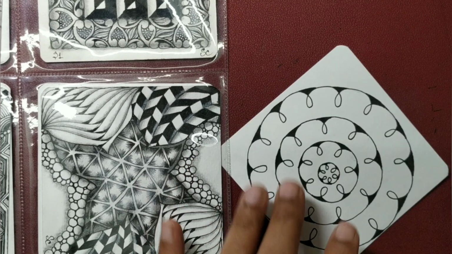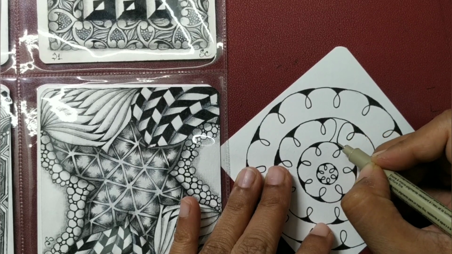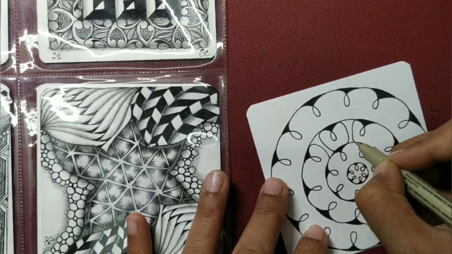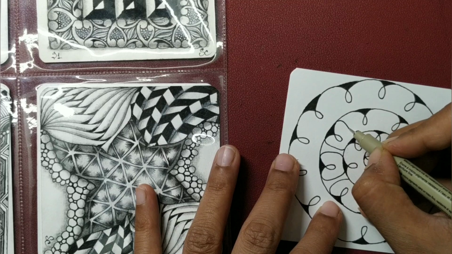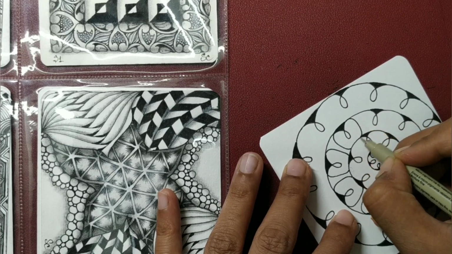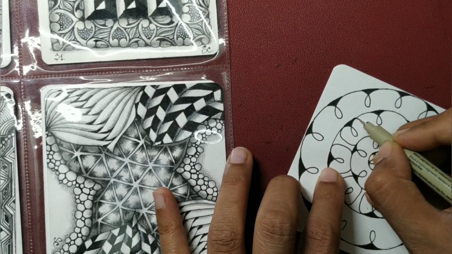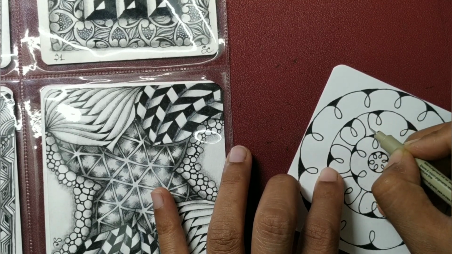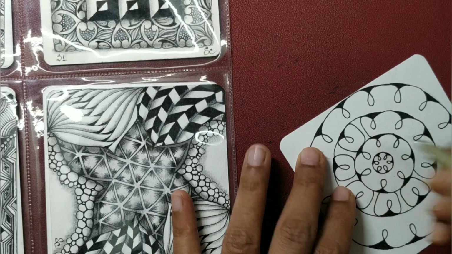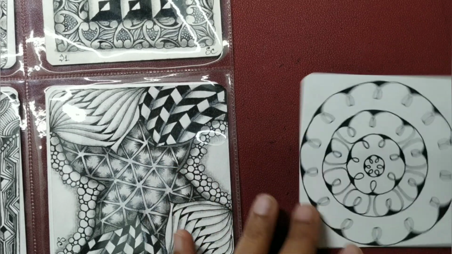So what I'm going to do is take this curve and then just bring it down like this. Yeah, let's see how it looks. I'm also experimenting here. Just retracing a part of this curved line and bringing it down so that it looks nice, an extension of those lines, right?